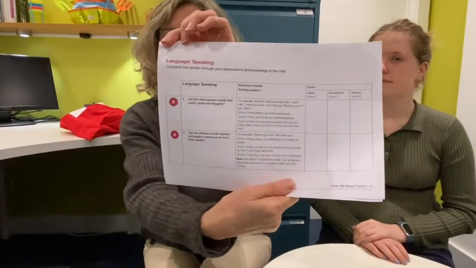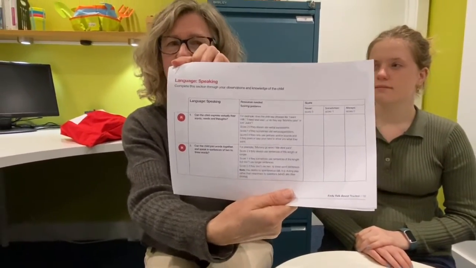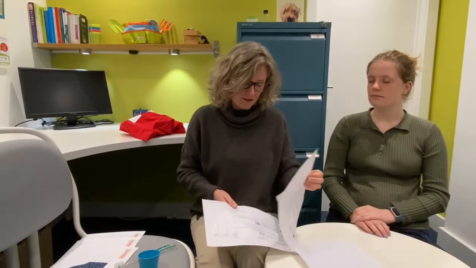Now we're moving on to the assessment section for language speaking. That's this section. And the first 1 to 8, questions number 1 to 8 are done from information you already know about the child or from observation, a bit like some of the questions in the understanding section.